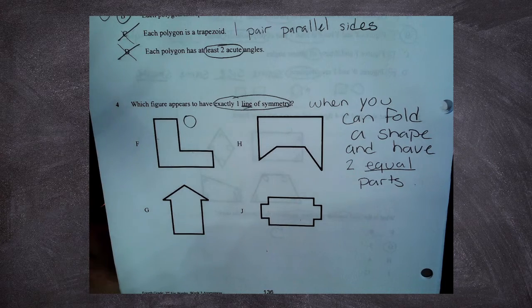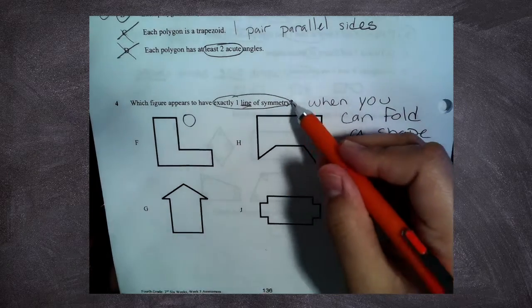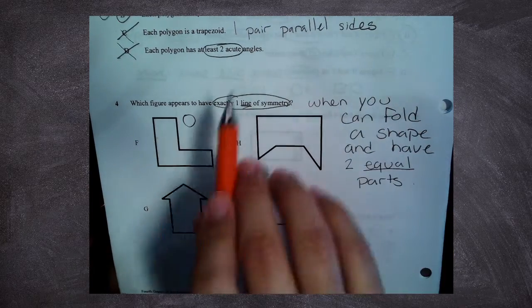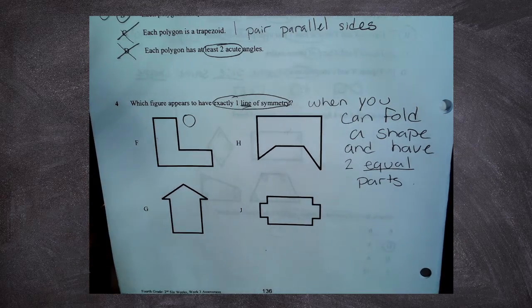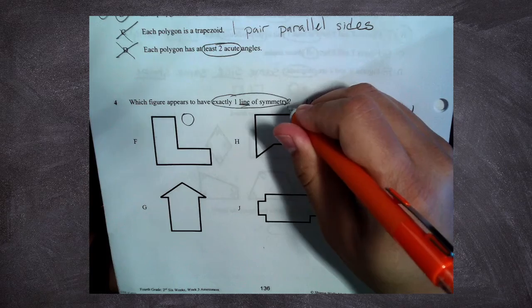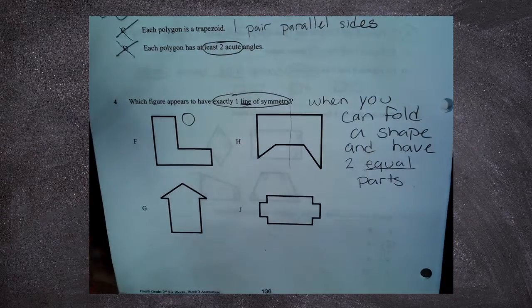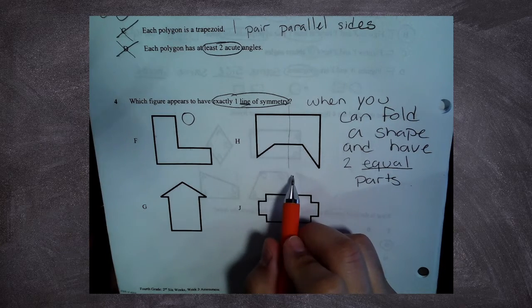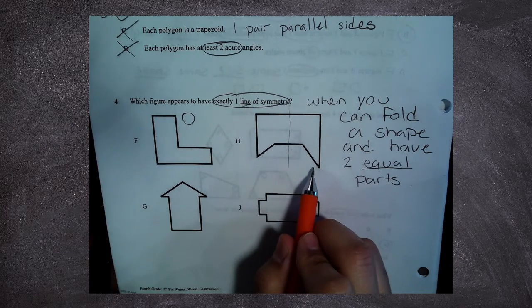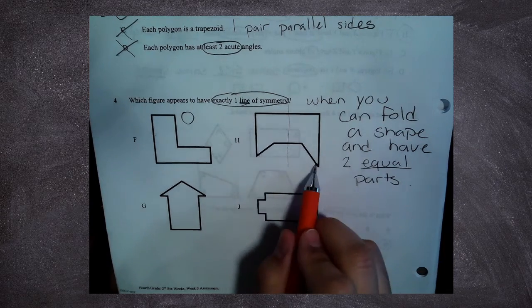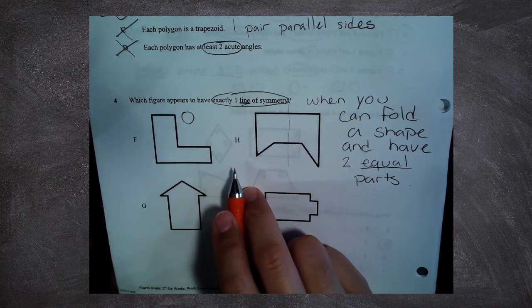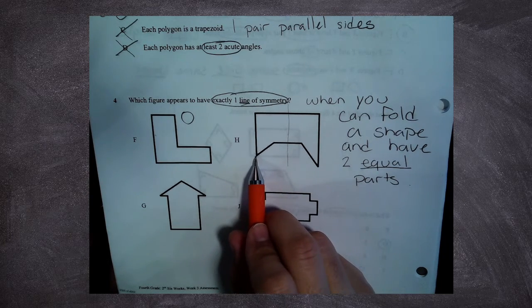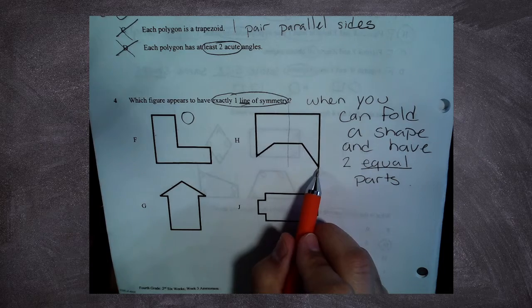Let's check the next answer choice. Answer choice H. Again, when I check symmetry, I always start with the vertical line, try a horizontal line, and then diagonals. Answer choice H looks like maybe if I put a vertical line, I'd have a line of symmetry. But if I look really closely, look at the points on the bottom of answer choice H. We've got one point that's shorter, one point that's longer.